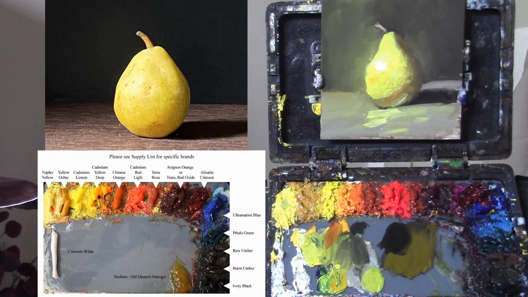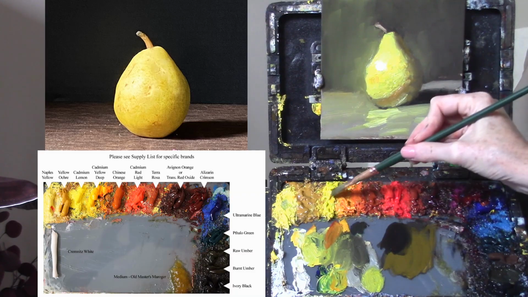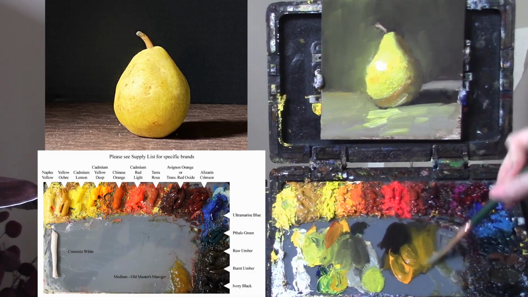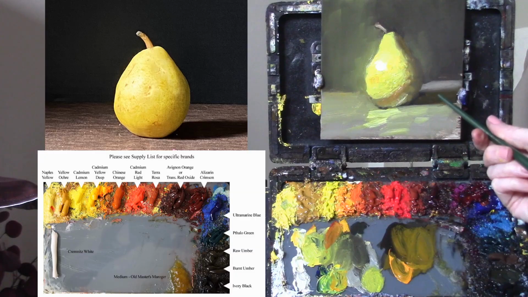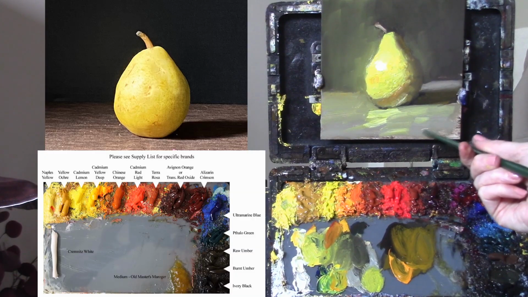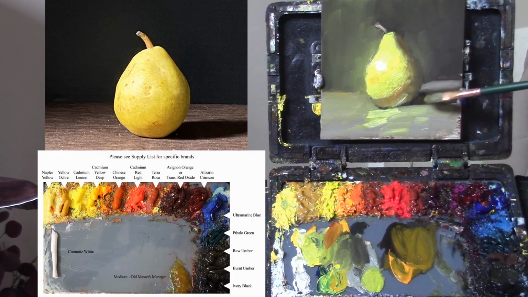Okay. I would say last but not least is making sure that your cast shadows are, you can also get some glow in these cast shadows too, come to think of it. So you can get some glow from the pear in there as well, with some cad yellow deep. You just want to make sure that your cast shadows are dark, but they're also related to whatever the value is that they're sitting on.